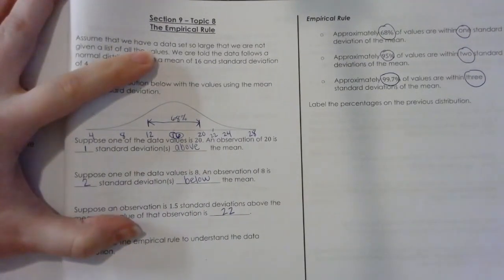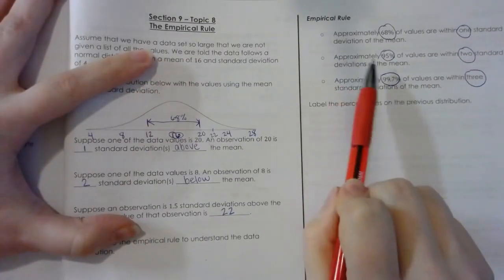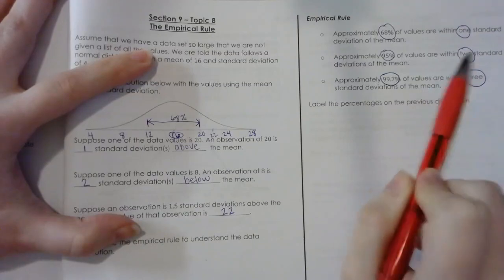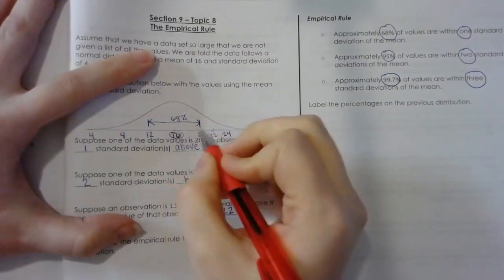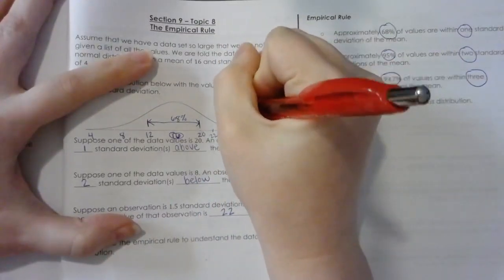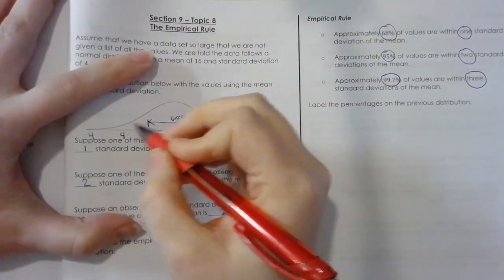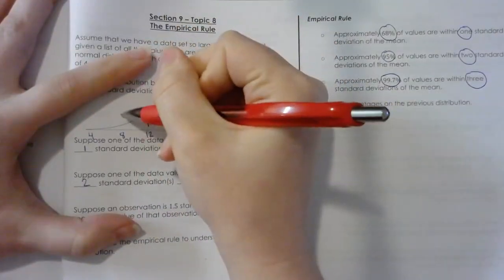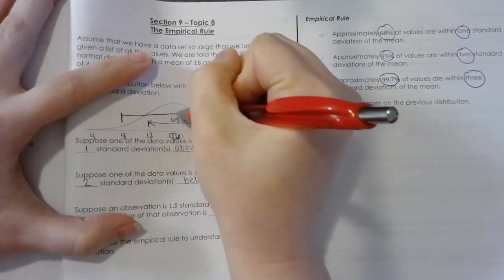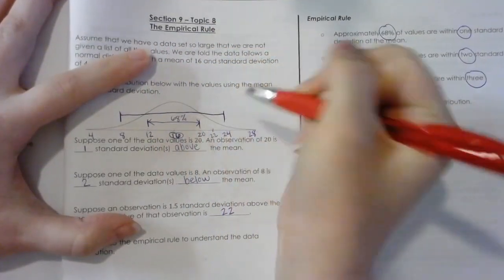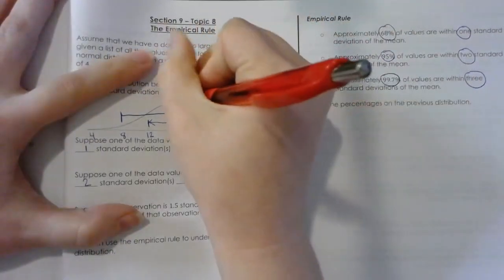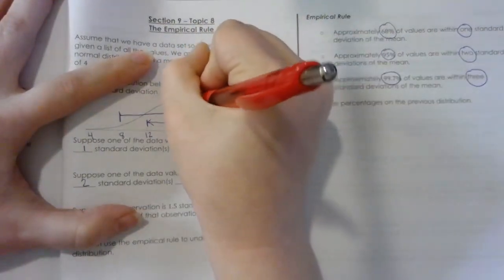Now, the second statement in the empirical rule is that 95% of values are within 2 standard deviations of the mean. So 2 standard deviations would mean 2 above, so that would be 24, and 2 below, which would be 8. So all of the values between 8 and 24, or within 2 standard deviations of the mean, are 95% of the data.